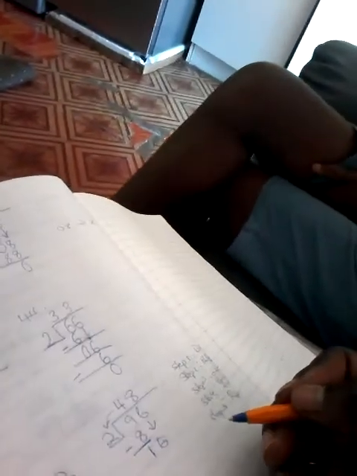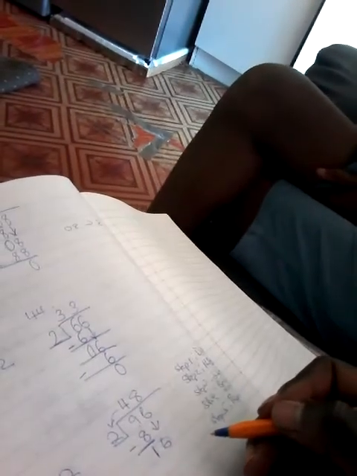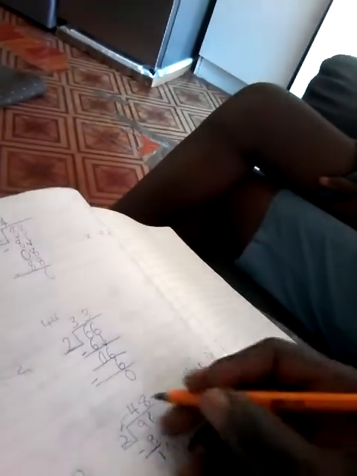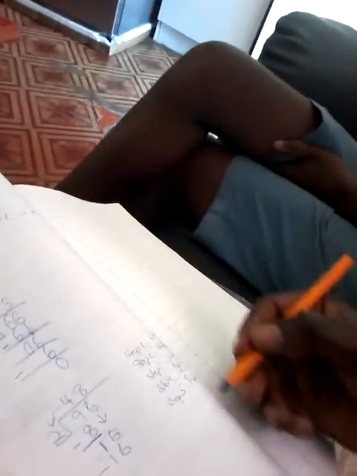So 16 divided by 2 is 8. And then you say 8 times 2. What is 8 times 2? 16, right? And then you say 16 here. And then you subtract. So it's a repetition of these steps. I want you to be familiar with this one. So it's 0. So your answer is 48.